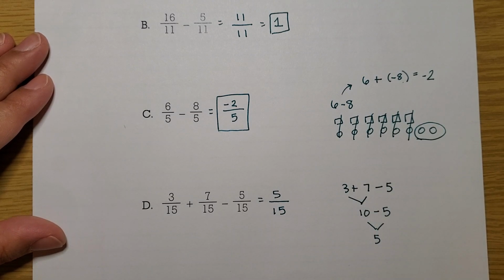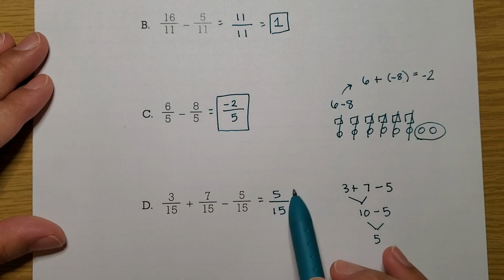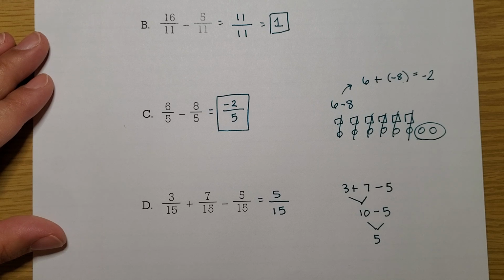Remember, the denominators are like our common denomination. You could think of it sort of like if I said 3 cents plus 7 cents minus 5 cents is 5 cents, right? You wouldn't say 3 cents plus 7 cents minus 5 cents is 5 cents cents. You wouldn't repeat the cents. So we don't change the denominator, it just stays like a label, just like the word cents would when we added our coins.